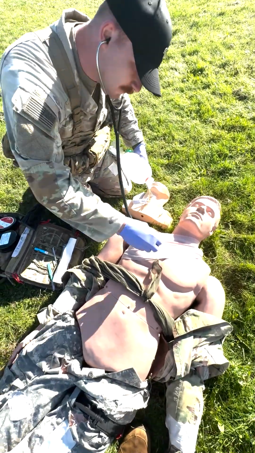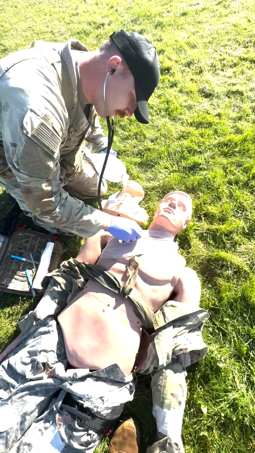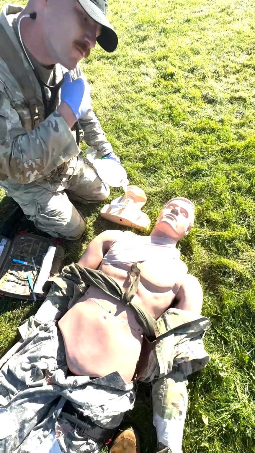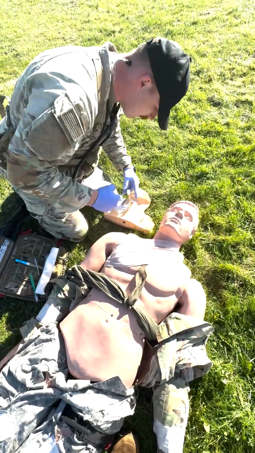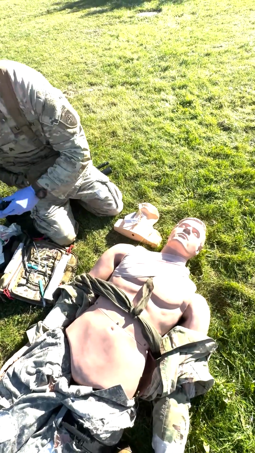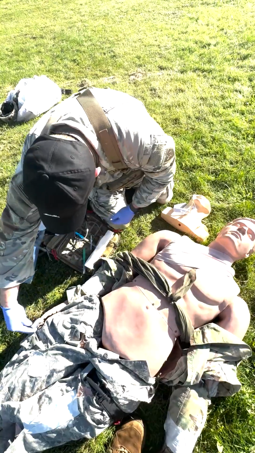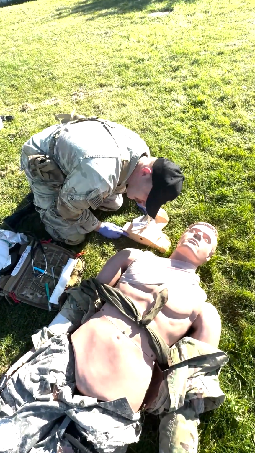Alright, go ahead, auscultate the apexes of the right and left lung. You hear breath sounds in all lung fields. Right, perfect. I have breath sounds in all lung fields. I'm now going to check my patient's pulse ox and respirations. Pulse ox is on there. I'm going to check for spontaneous respirations for 10 seconds.